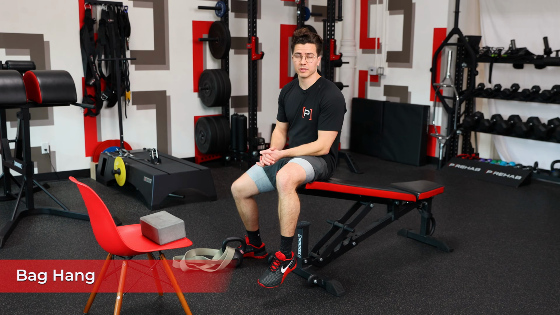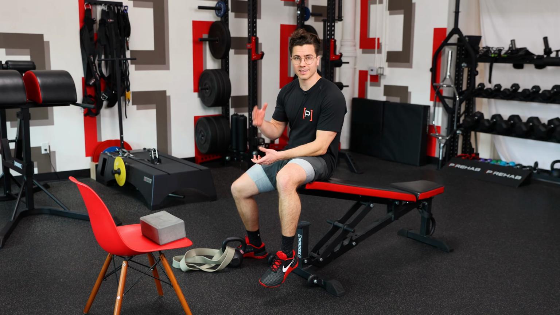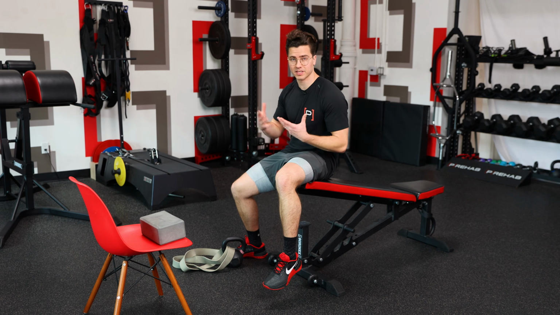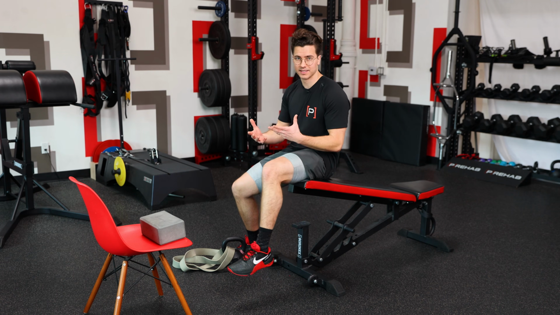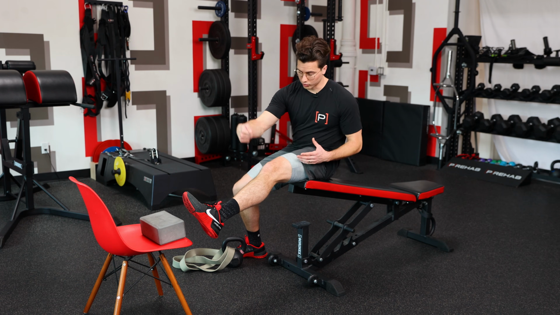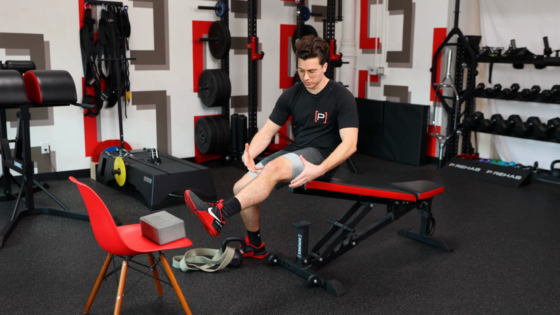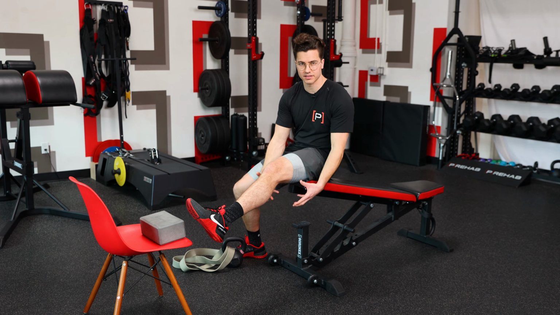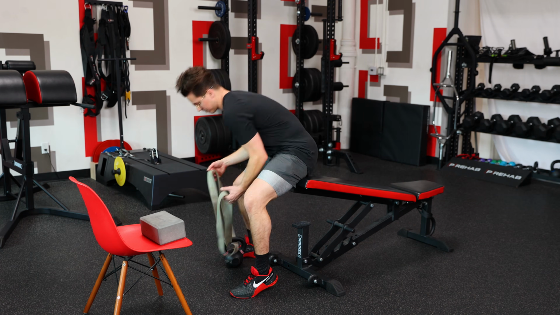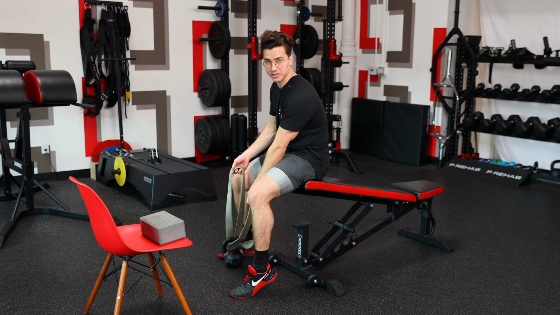bag hangs. All right, so after we've built up some pretty good tolerance to the heel prop stretch, now we're going to go into bag hangs. So when we say bag hangs, we mean a bag that's maybe a tote bag. You have a handle on one side, a handle on the other side, something where the bag is going to hang underneath the knee. I'm actually going to use a power band here, so kind of like a thicker mobility band.